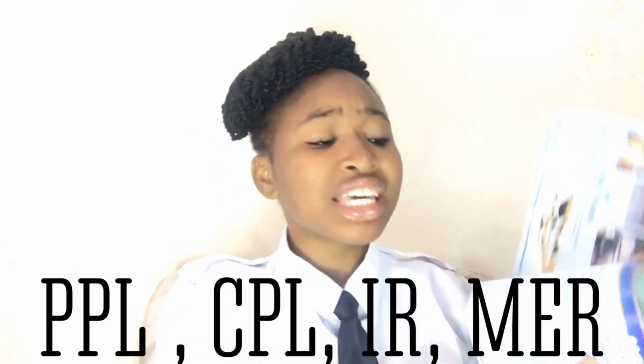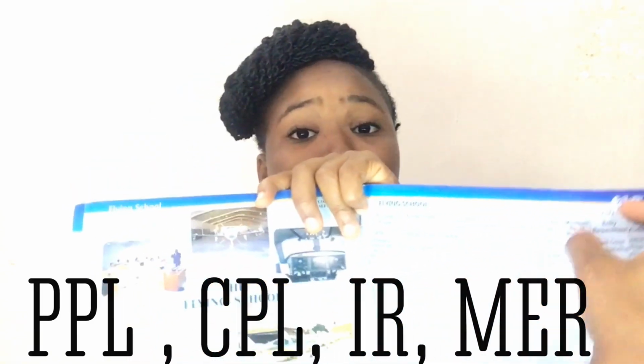So whatever you see at the place for school fees to be paid is actually for CPL, instrument and multi-engine. There's no different payment for PPL, different payment for CPL, different payment for instrument and different payment for multi-engine. It's all the same thing. Whenever you see standard pilots, just know it is practically the same thing.